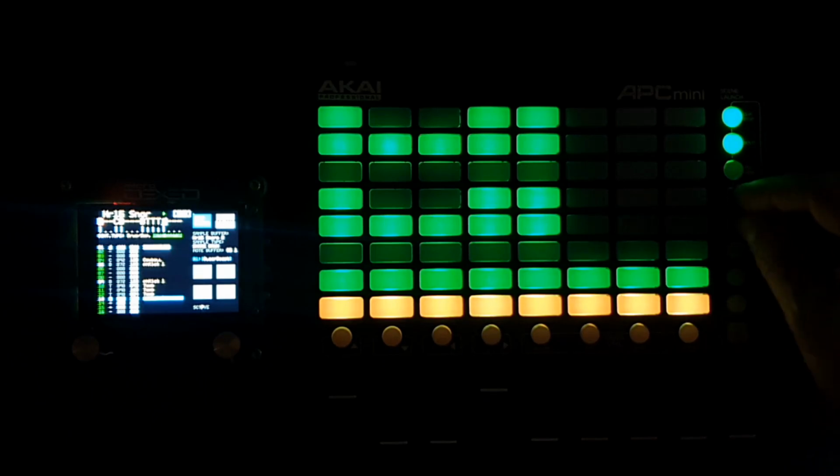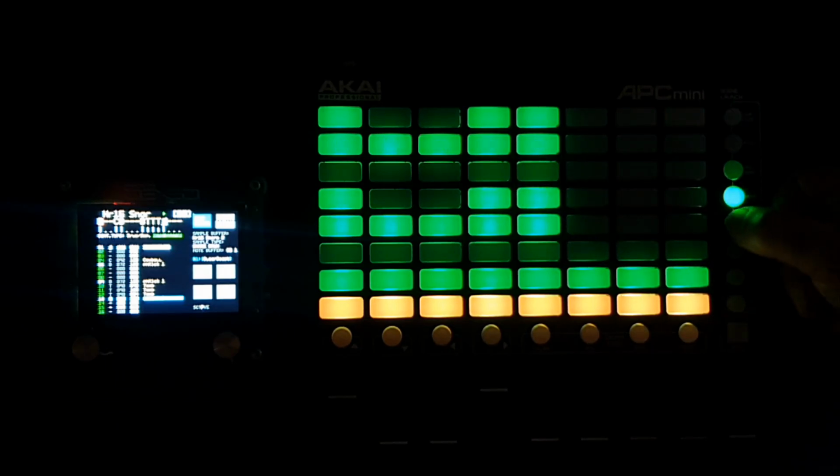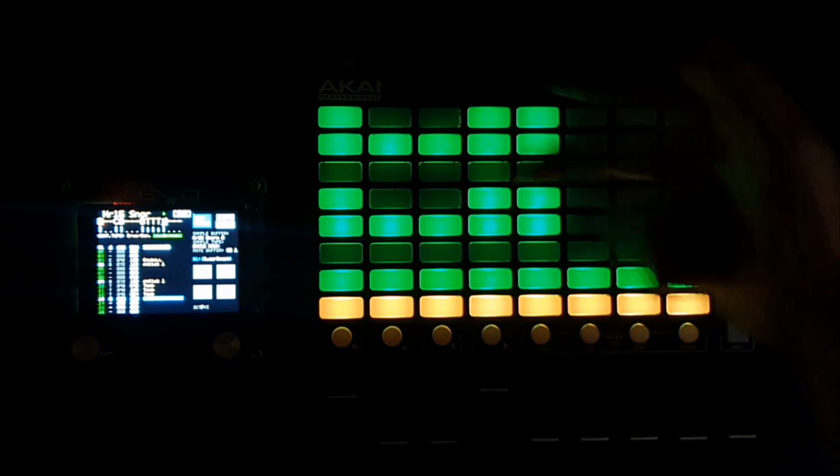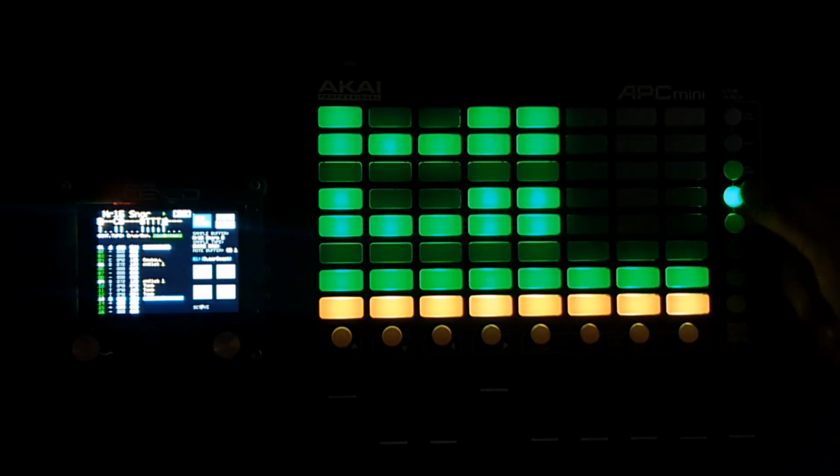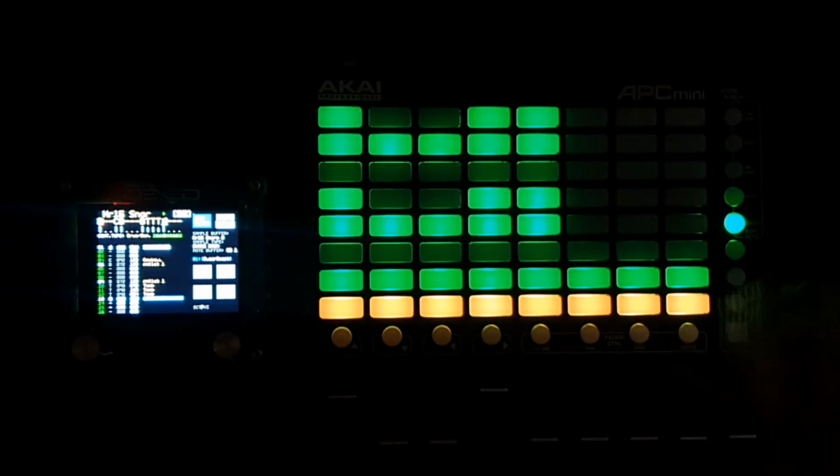Then we have these two buttons for entering velocity edit mode, and they are two because we have 16 steps, and I select for which group I want to change the velocity levels with the faders.